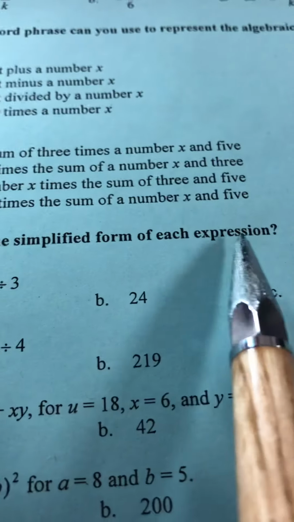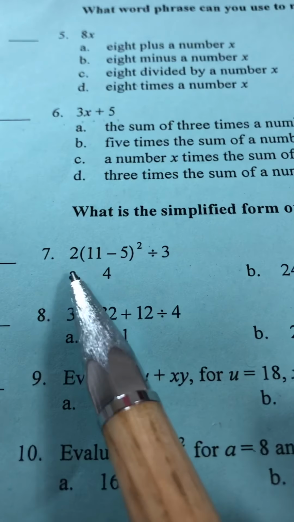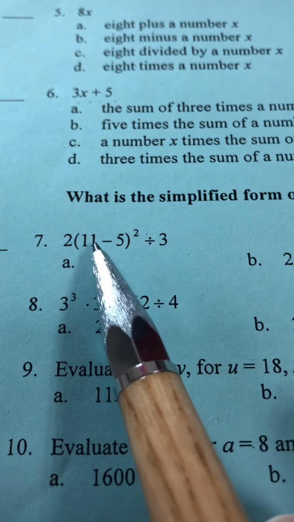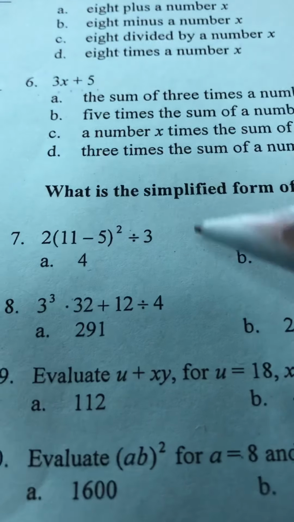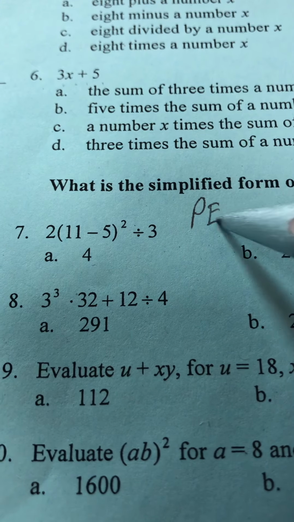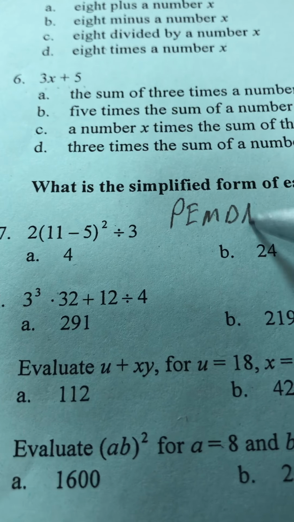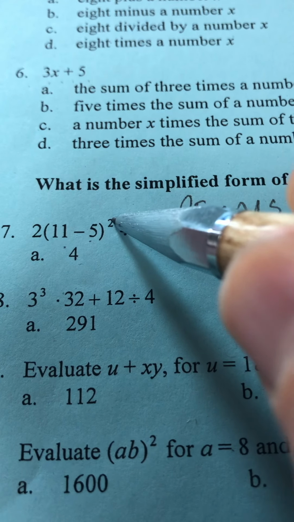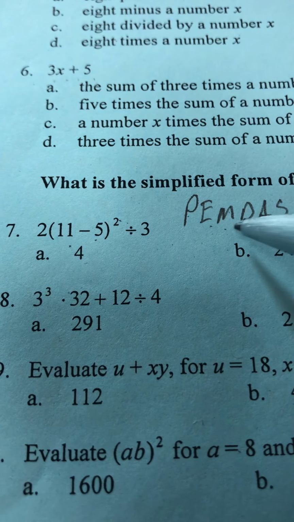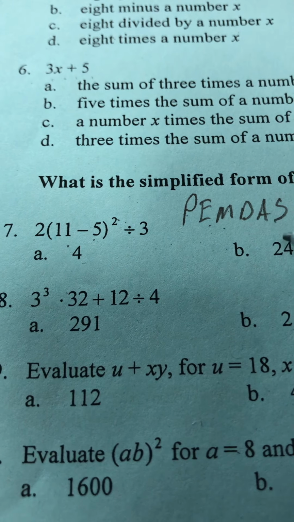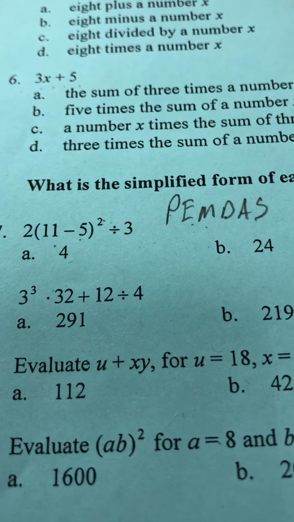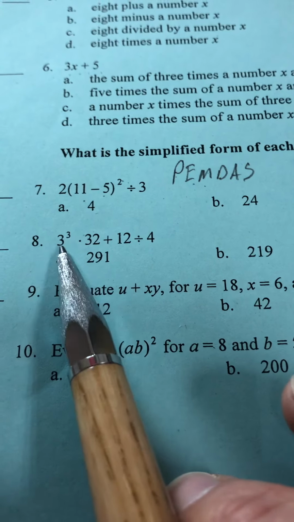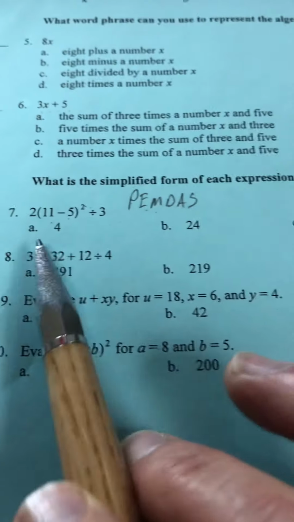What is the simplified form of each expression? So here you're just going to make sure you're following PEMDAS, doing what's in parentheses first, then dealing with the exponent, then doing your multiplication and division, and if there's any addition or subtraction left over, then you will do that last. Same thing here. Do order of operations, circle A, B, C, or D.